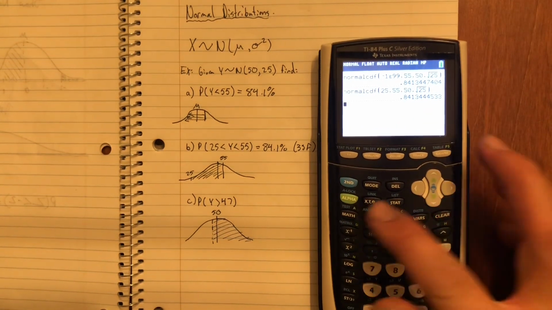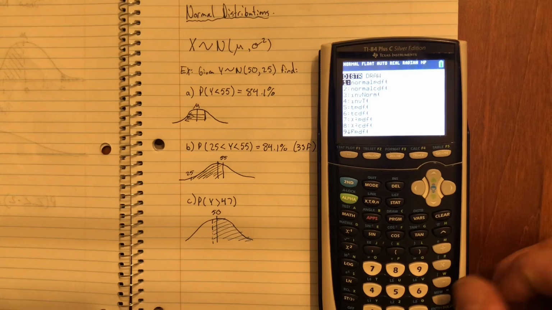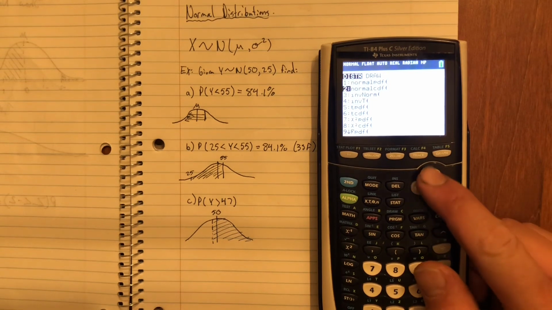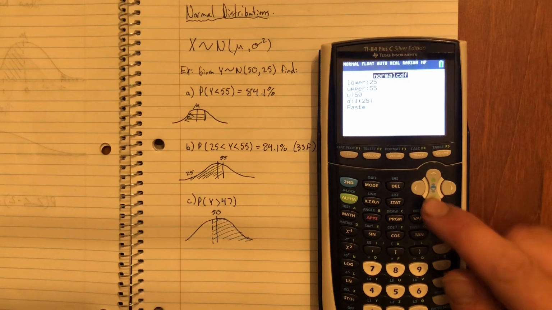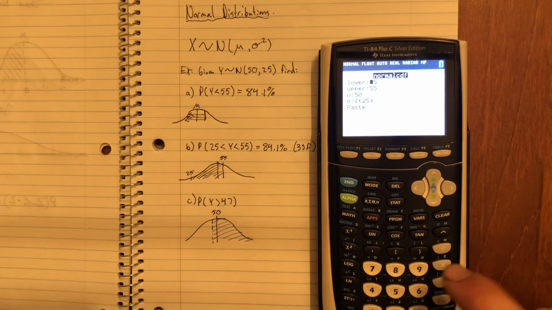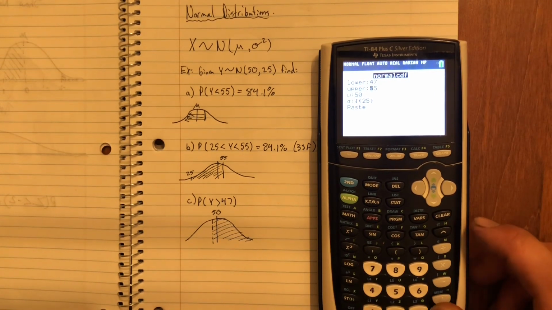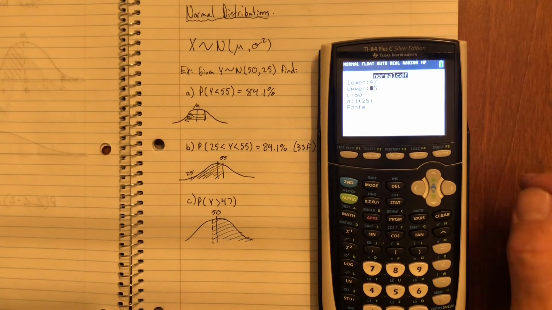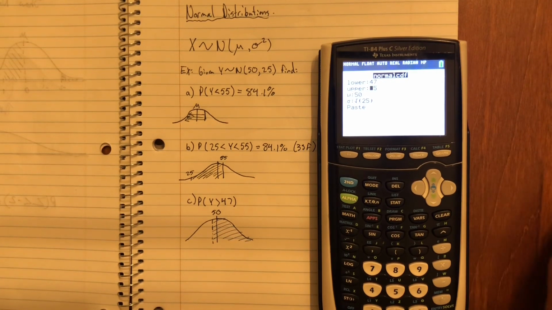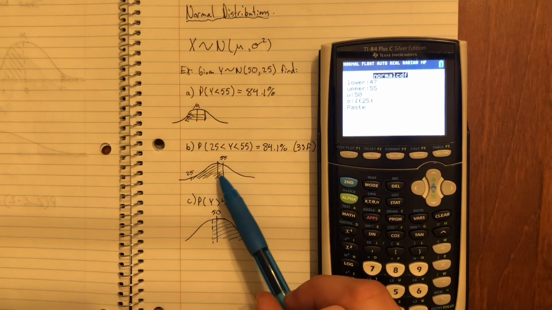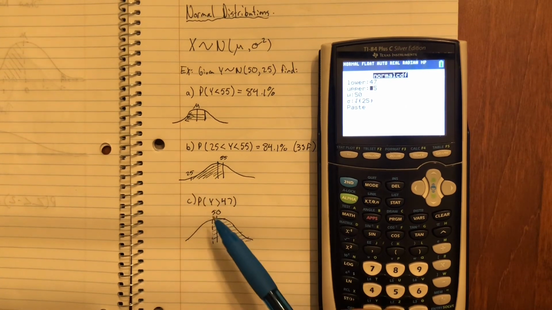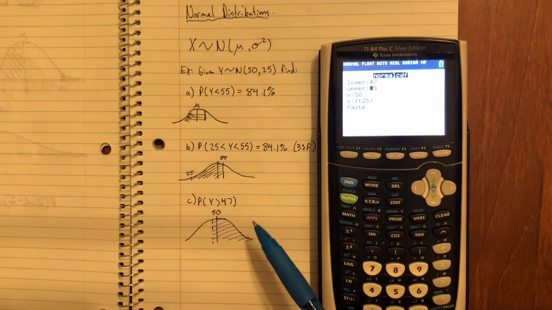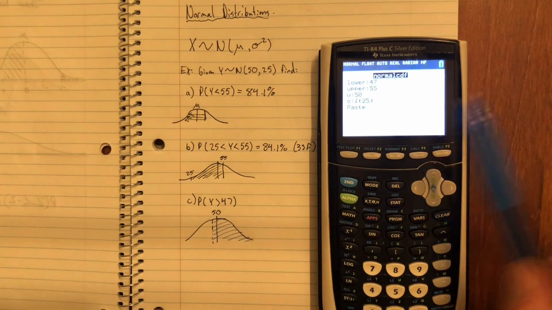If I want to do that, I'll go into second function vars to pull up my normal distribution, and I'm going to use the CDF, not the PDF. Now my lower is the bottom of my interval, so in this case, it's 47. My upper is the top of the interval, and it goes on and on forever. But as we saw, really I only need like 3 or 4 or 5 standard deviations above. If I picked a number like 75, that's going to be more than enough.